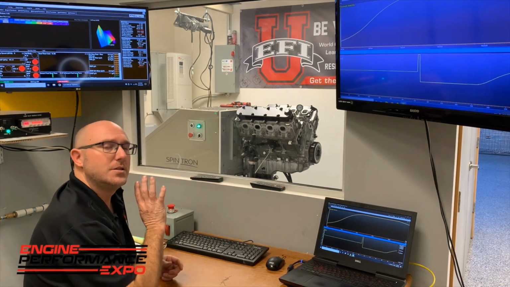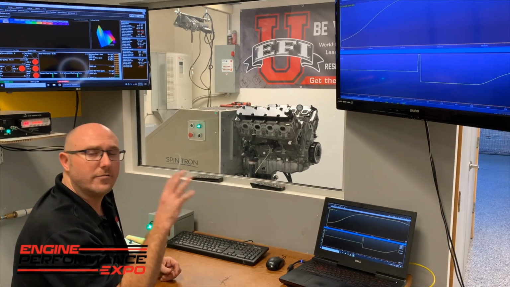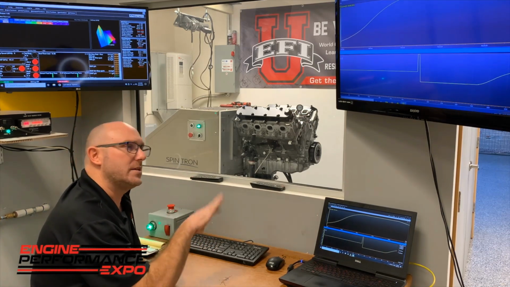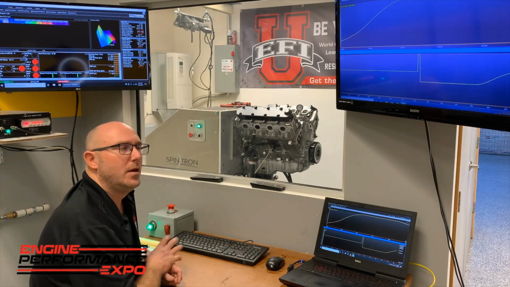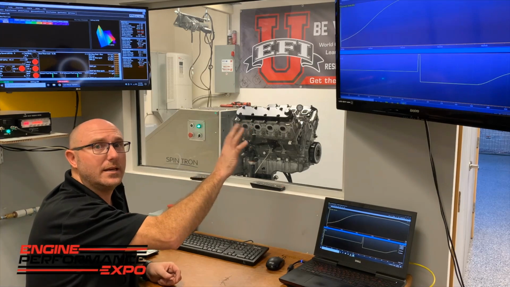But today what I'm going to do is just set up a basic run. We're going to sweep this thing. We'll start out at kind of hover around 1,000 RPM and let the oil flow through it and everything get moving. Then we'll accelerate up to about 6,800, 7,000 RPM, something like that. We'll bring it back down, and then we'll stop, and I'll show you some of the data. But you will see the data in real time.